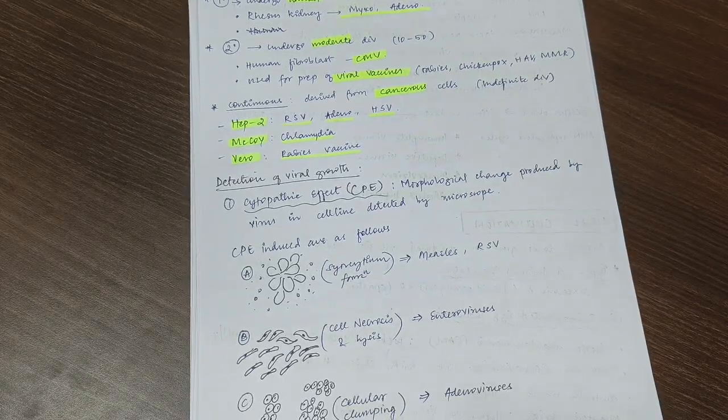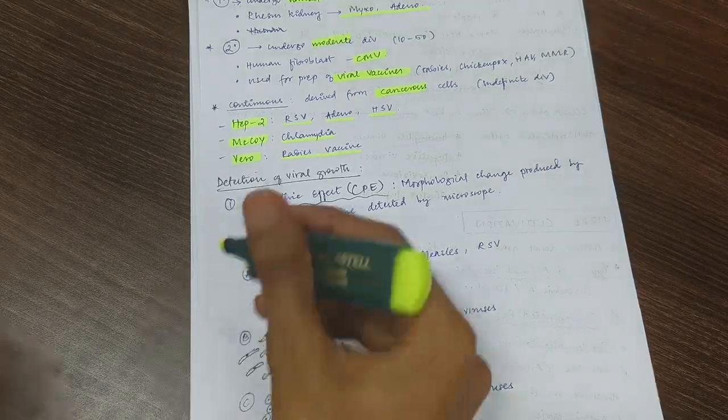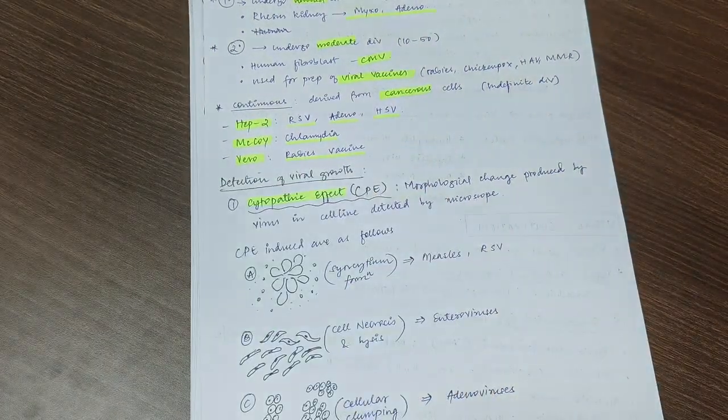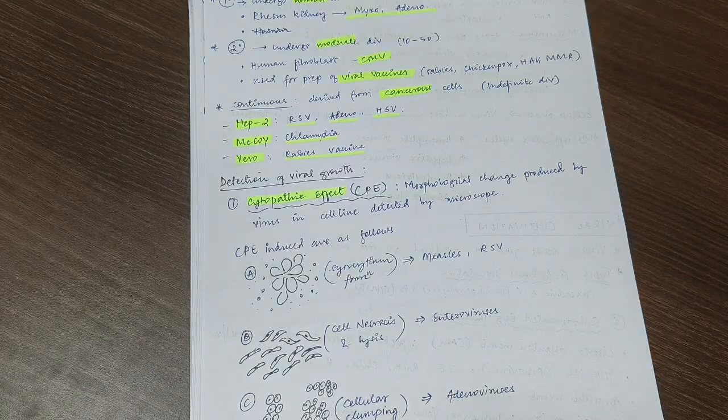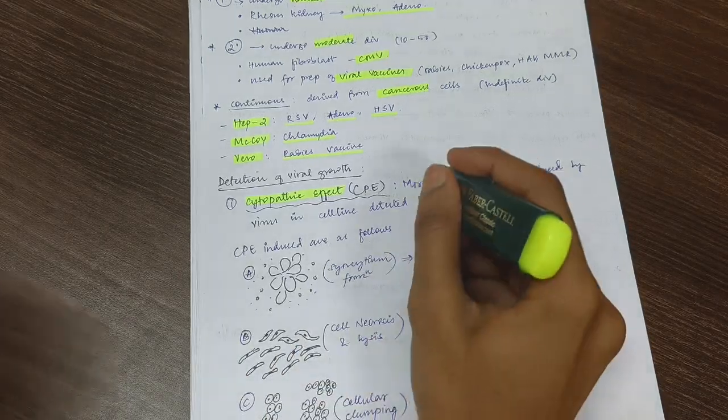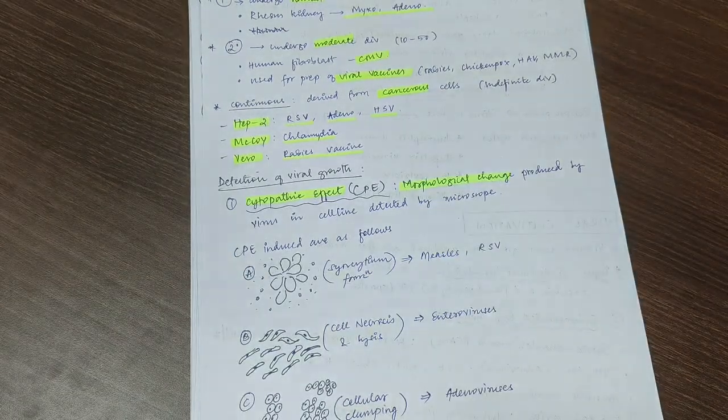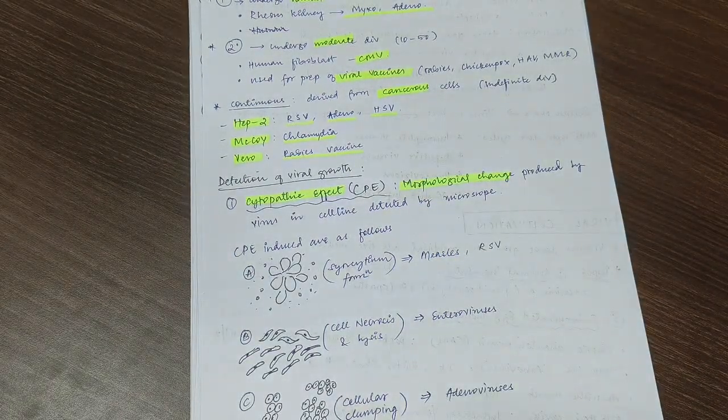How are you going to determine whether the virus is growing in that particular culture? There are different forms. One is cytopathic effect. It is a 3 marks question, remember and write it properly. What is cytopathic effect? How do you define it? It is a morphological change produced by the virus in the cell line, detected by the microscope.